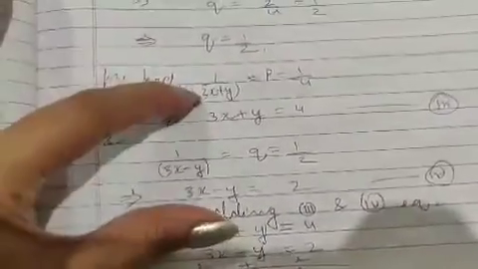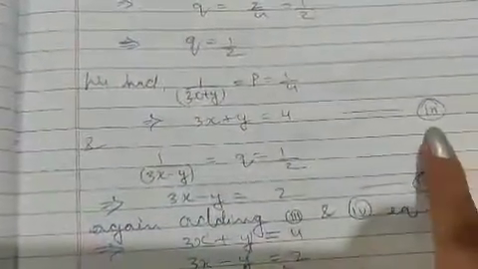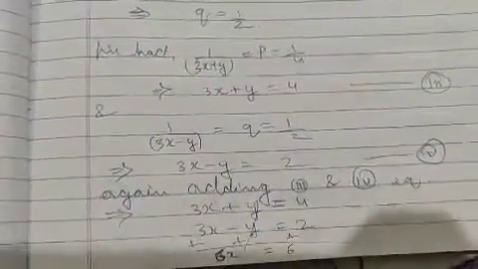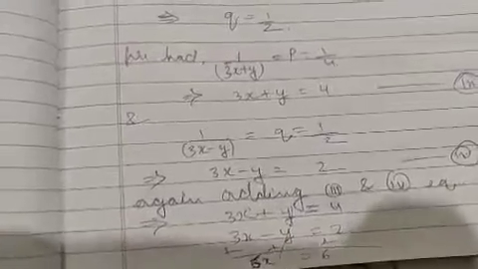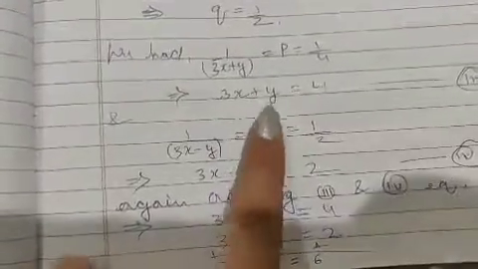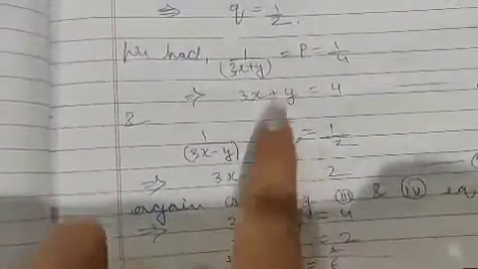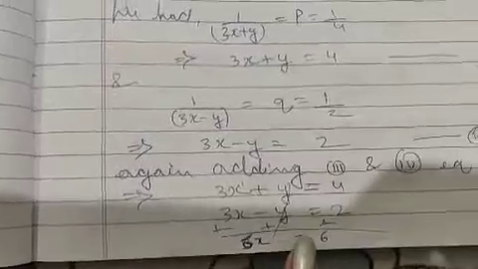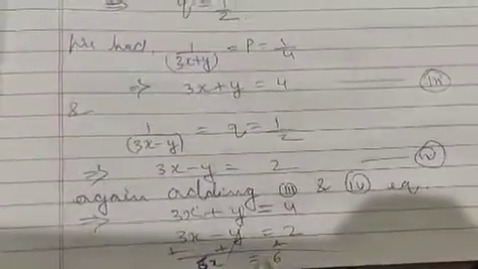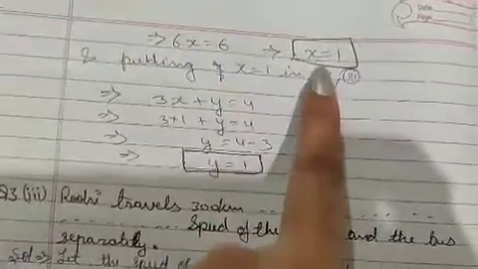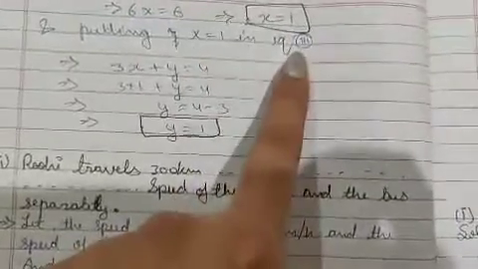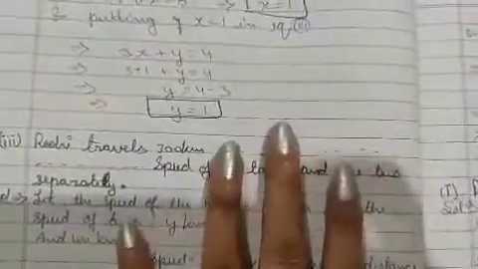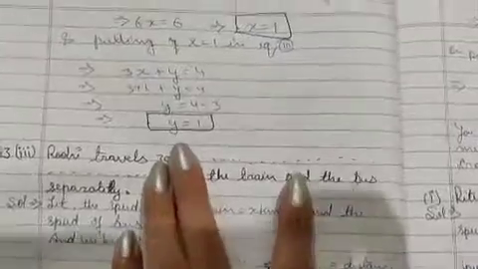Now to get the values of x and y, we will solve the third and fourth equations by any method. Again, we see here plus y and here minus y. So if we add these two equations, variable y will be eliminated and you will get 6x is equal to 6. So the value of x is 1, and putting x equals 1 in the third or fourth equation, any equation you put, you will get y is equal to 1.